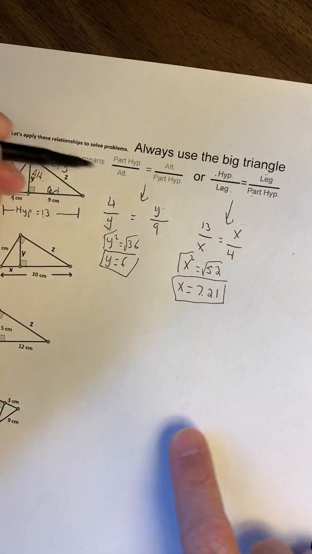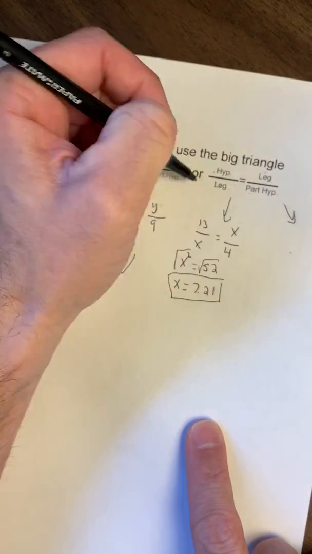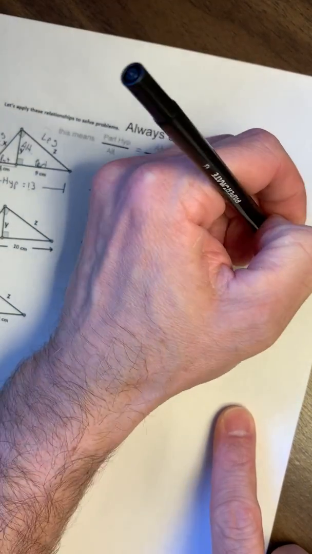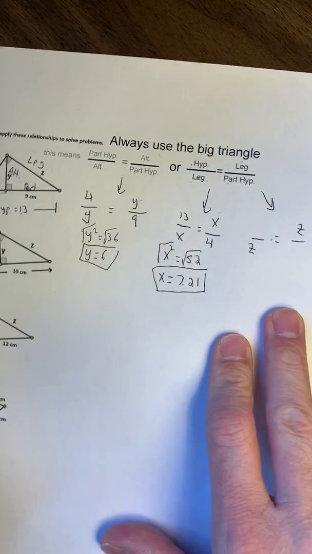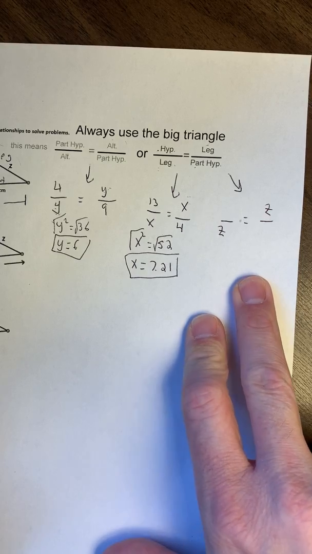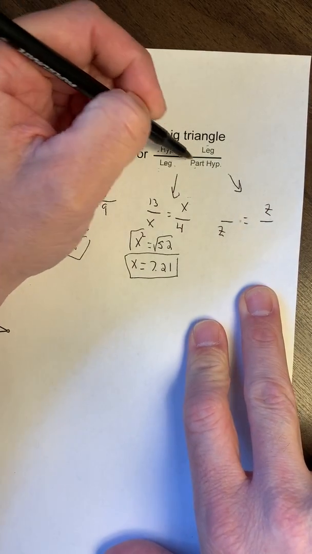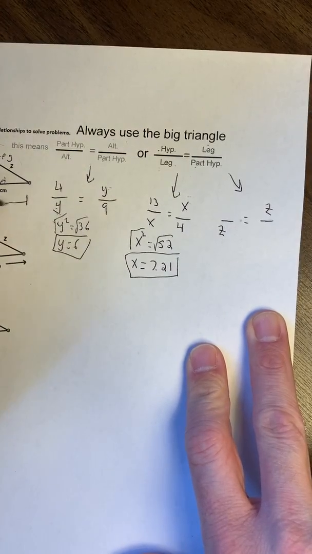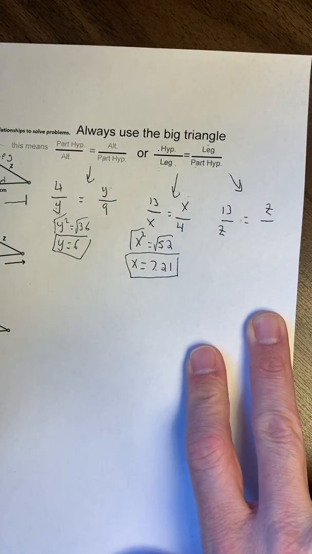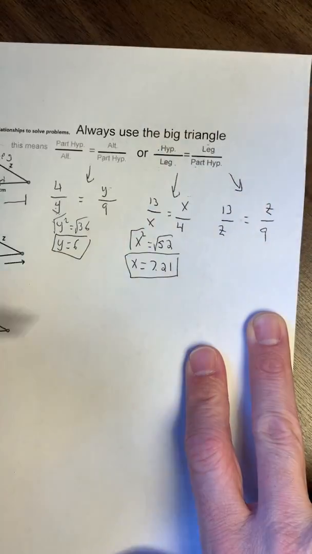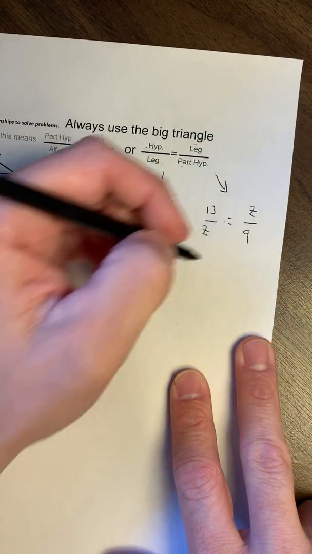Now listen, I gotta find z. Z is the other leg. I'm gonna use the same proportion here, except I'm gonna put z as the leg. There's z as my leg. Again, I need the hypotenuse and the part of the hypotenuse. The hypotenuse is the whole entire thing. It's 13. What's the part you're going to use? Well, what's the part that's connected to z here? 9. So that's where I use the 9.